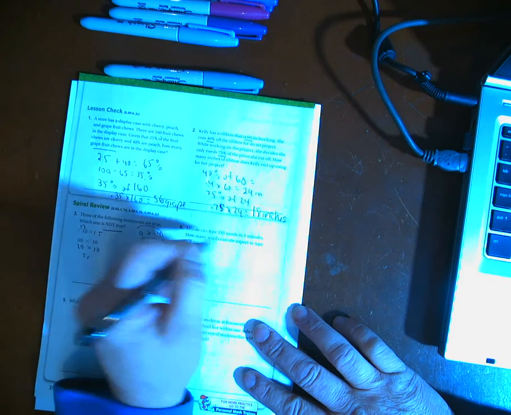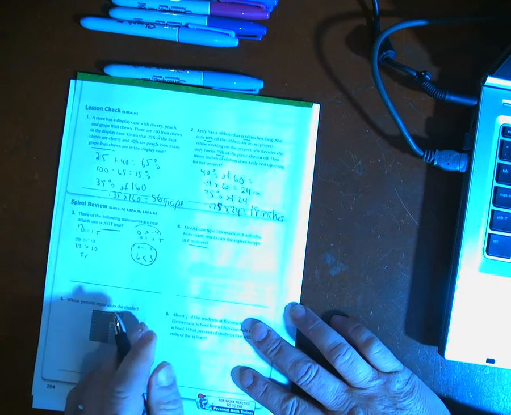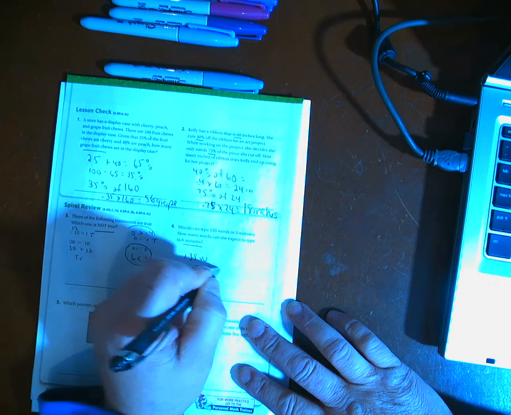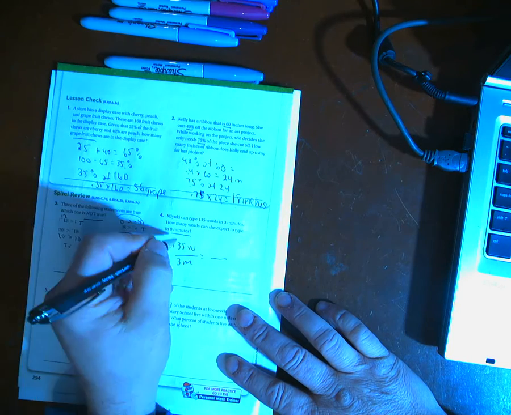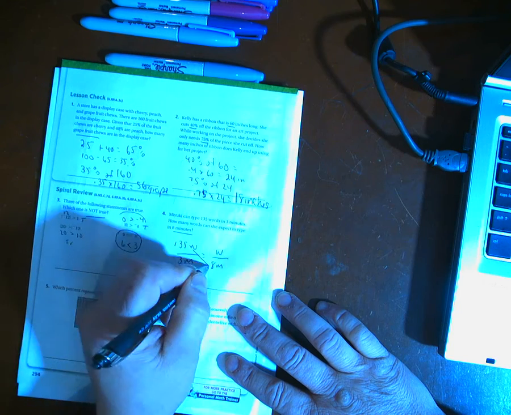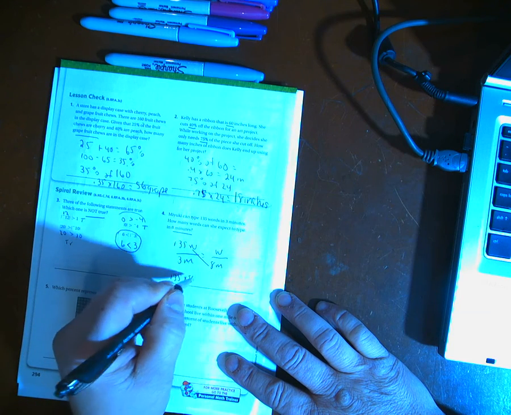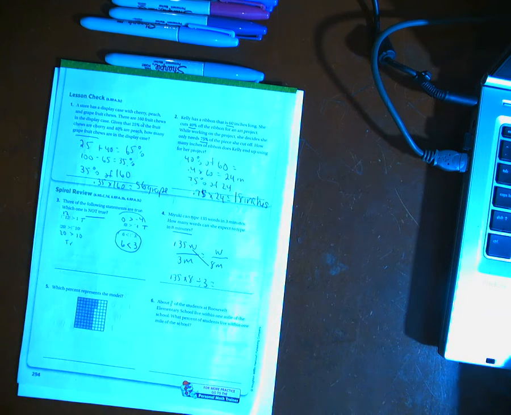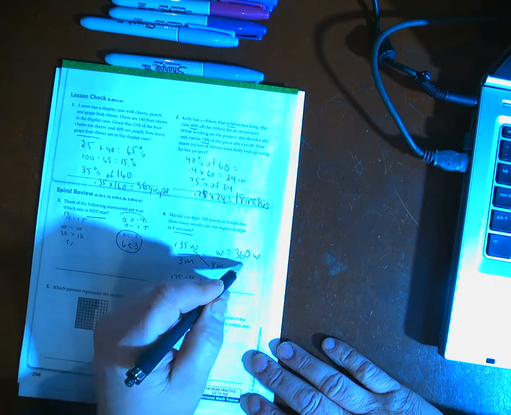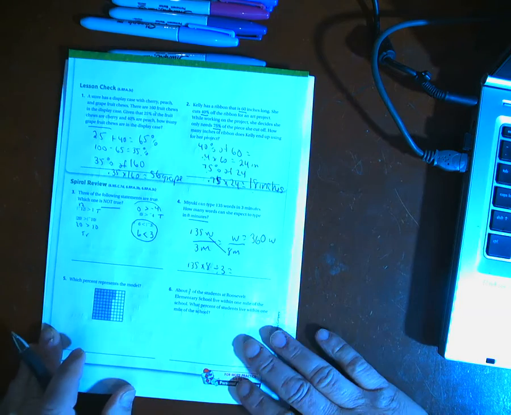Mayuka can type 135 words in 3 minutes. How many words in 8 minutes? This should be easy. 135 words in 3 minutes. Set up your proportion. 8 minutes, words to minutes, words to minutes. Cross multiply and divide. 135 times 8 divided by 3. And that'll tell us how many words. So I'm going to use my calculator. 135 times 8 divided by 3. So if she gets to type for 8 minutes, which is longer, she would type 360 words.